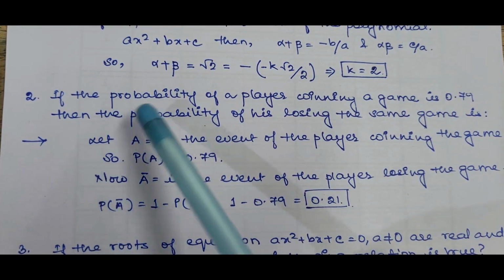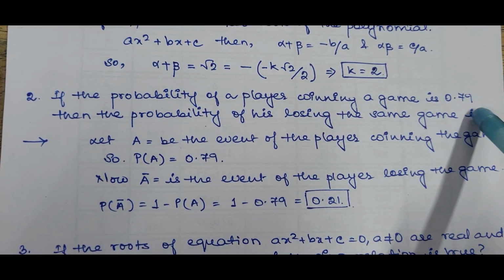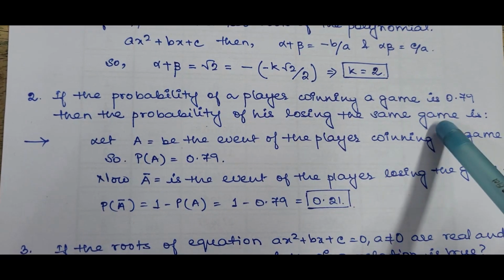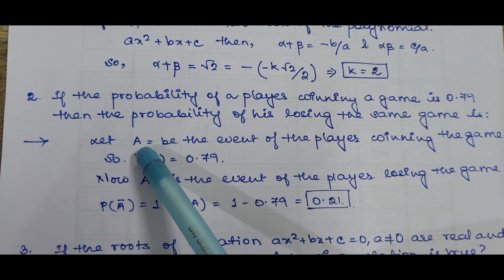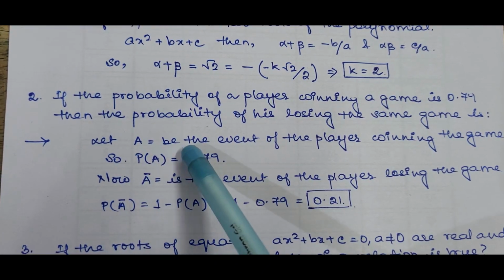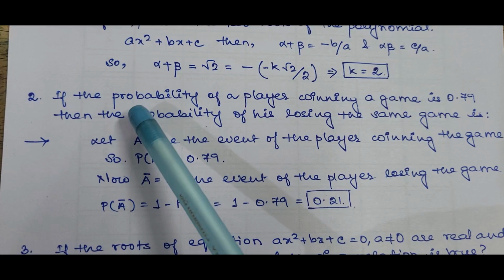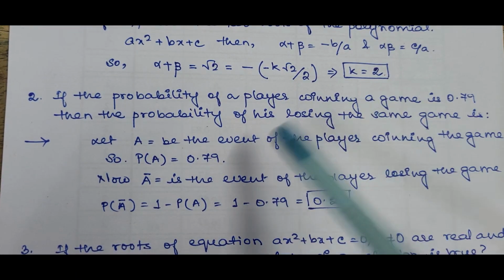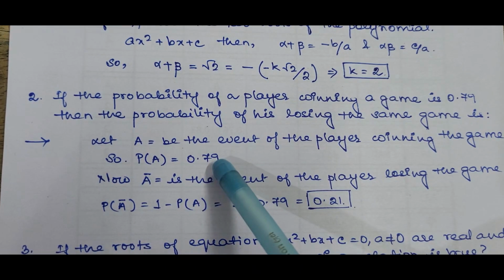It says that if the probability of a player winning a game is 0.79, then what is the probability of his losing the game? Okay, we are assuming A is an event. A is what event? A is that event where the player is winning the game. So according to the question, the probability of that event is 0.79. So P of A is equal to 0.79.